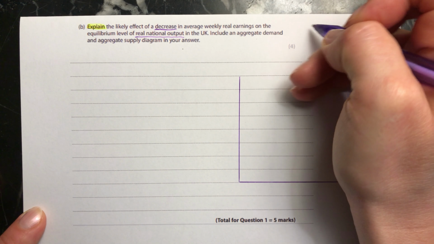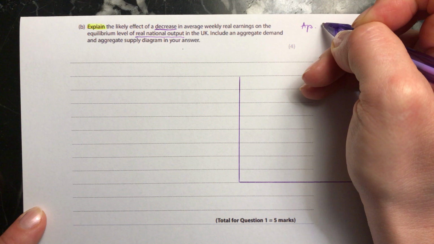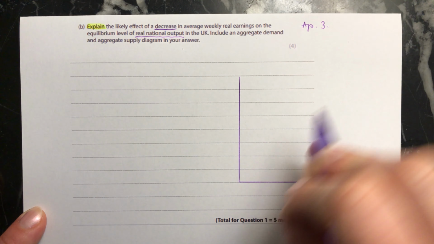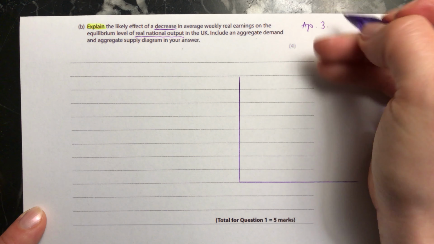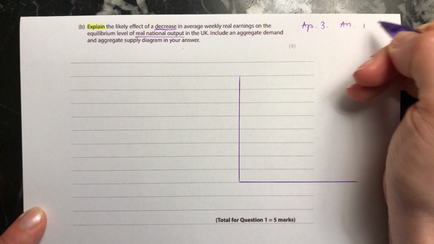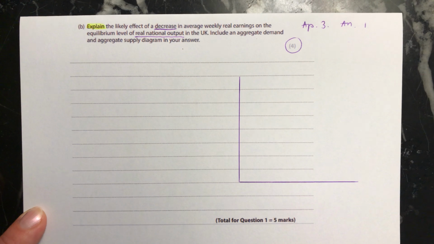Now, the way that the marks work for this question: for application, they're going to give you 3 marks, which is mostly for the diagram that you're going to draw. And then for analysis, you have 1 mark. Altogether, you're looking for your 4 marks.